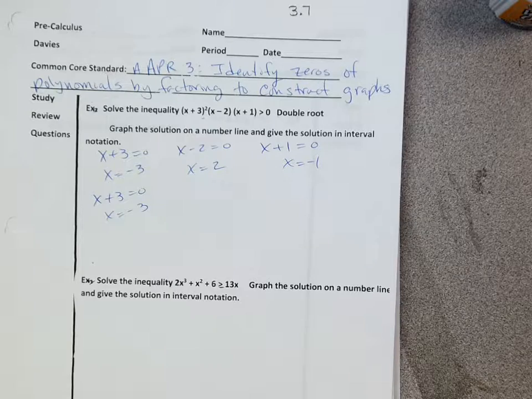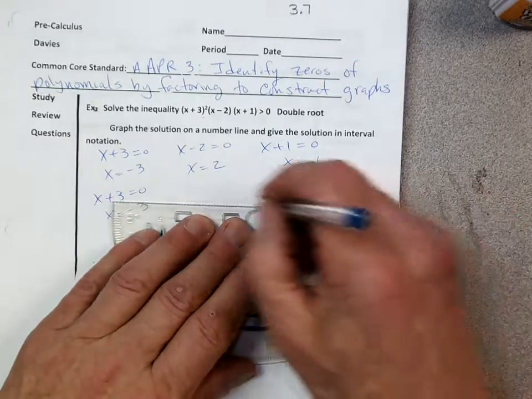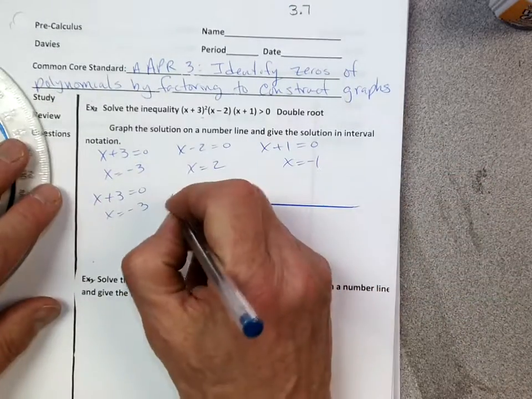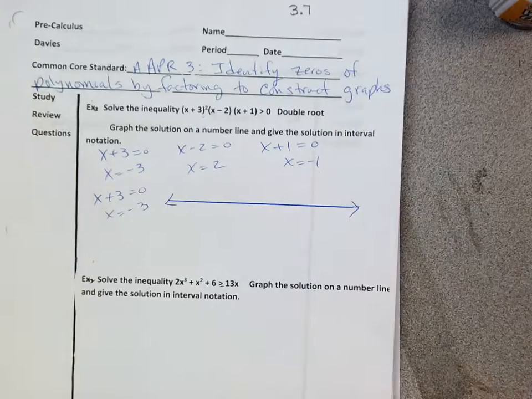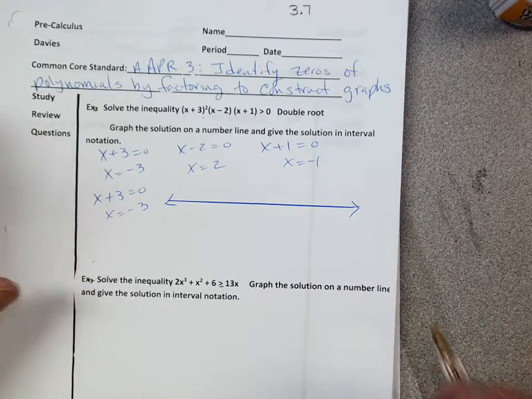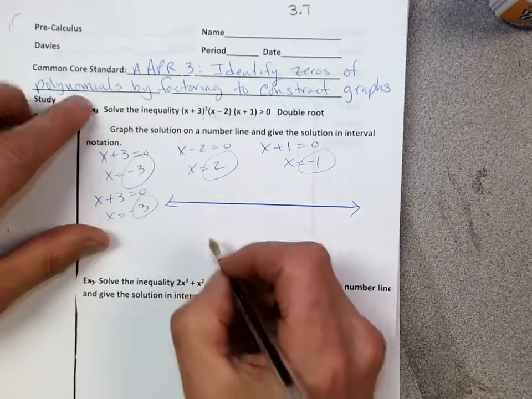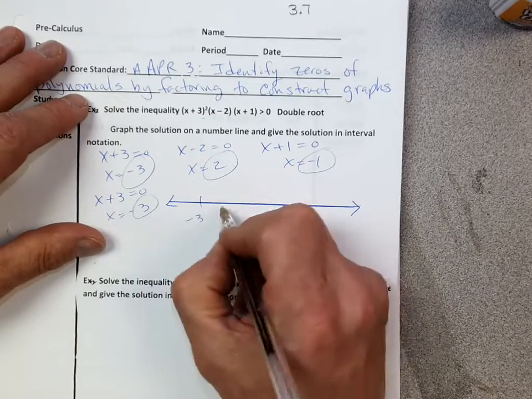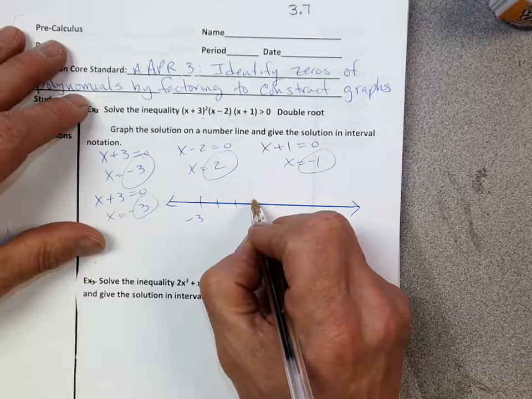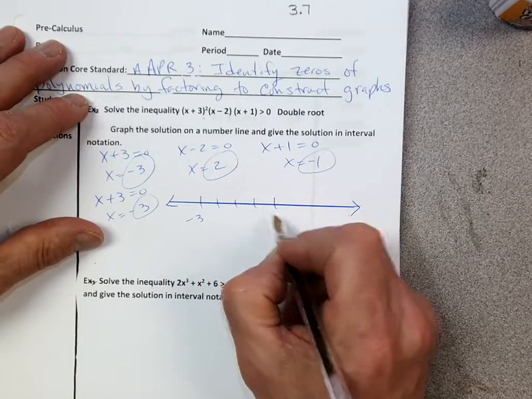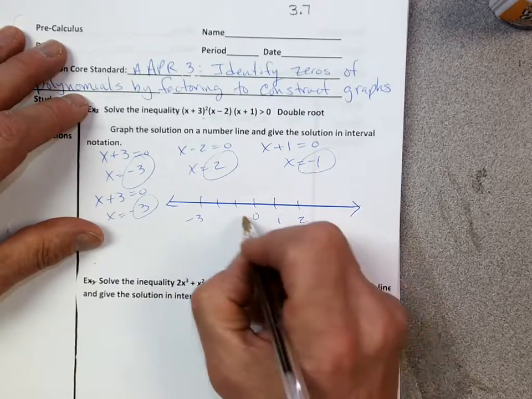So now, what I want to do is graph this on a number line, because there's no y variable. Okay, make a number line. I don't have to have all of the numbers, but I certainly have to have these important ones. These are the ones that have to be on the number line. So I'm going to have negative 3, negative 1, 2, all right?